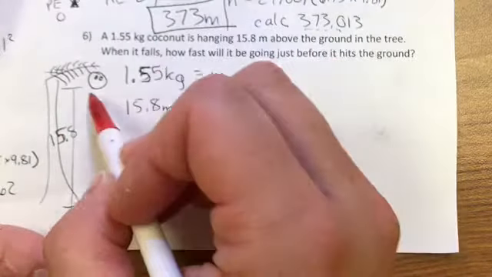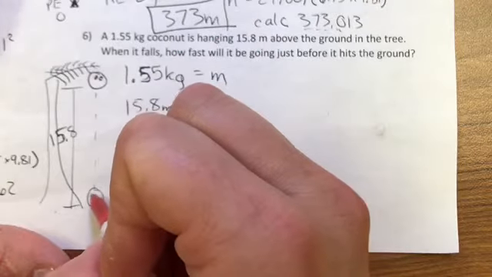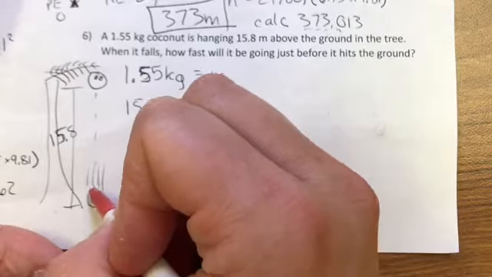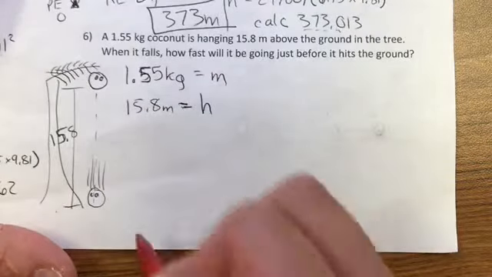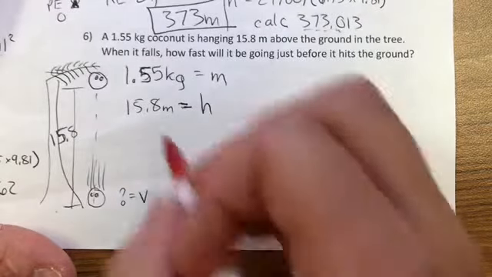And it falls. Right before that coconut hits the ground, how fast is it going? Velocity is the question.